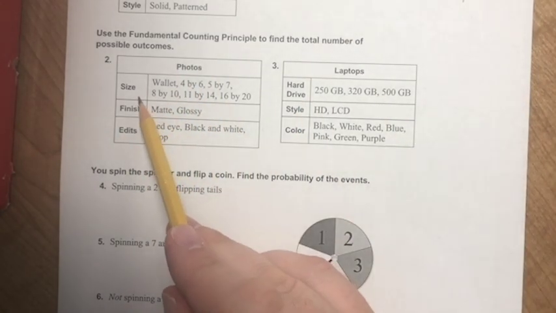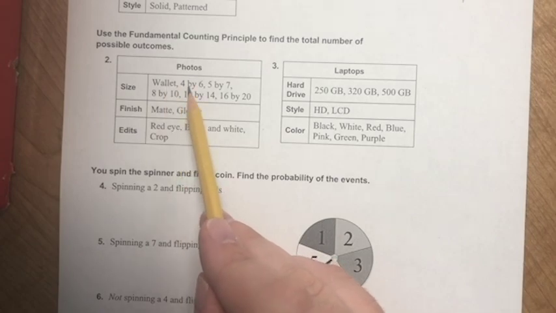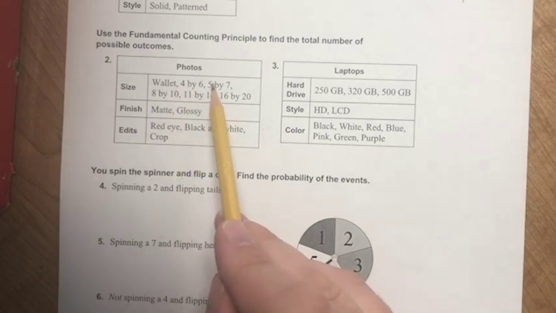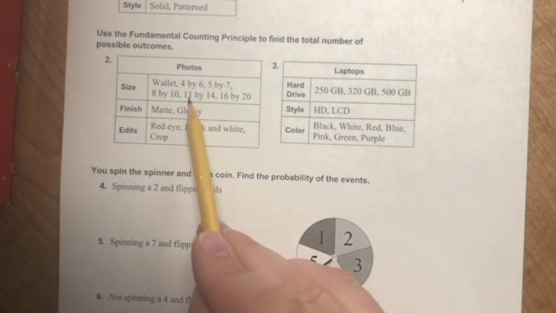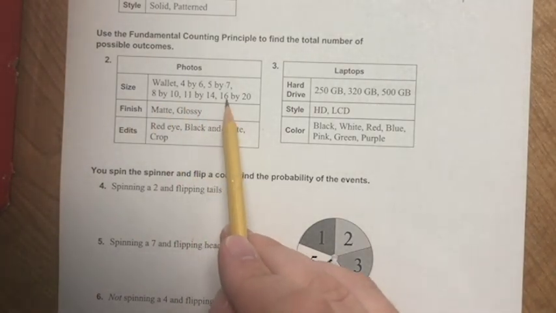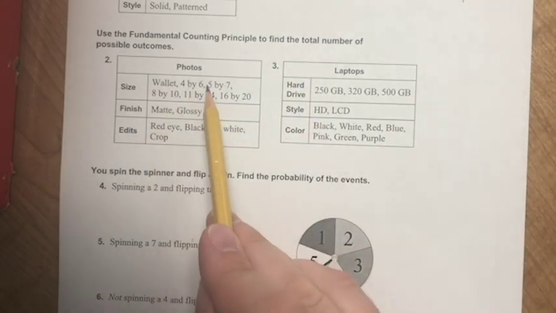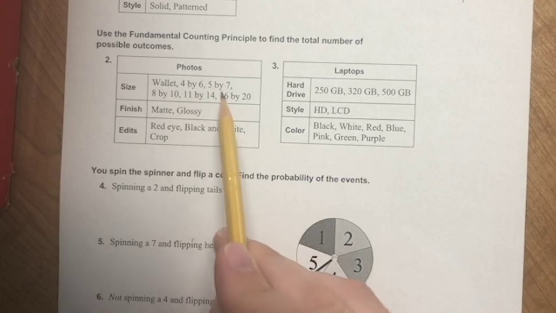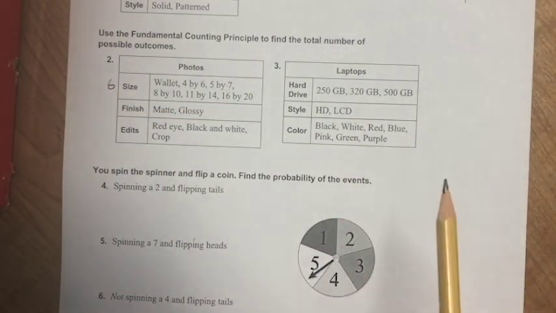So let's look at size and look at all the possible outcomes of choosing size. I can get 1, a wallet, 2, a 4x6, 3, a 5x7, 4, an 8x10, 5, an 11 by 14, or 6, a 16 by 20. Let's double check my math: 1, 2, 3, 4, 5, 6. So there are 6 possible size variations that I could get.